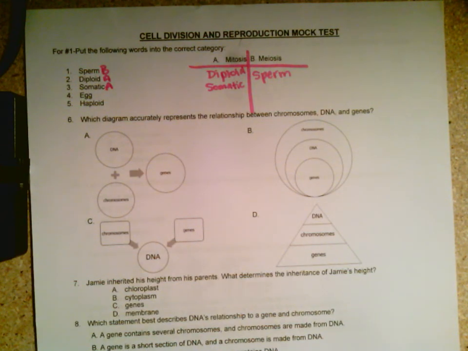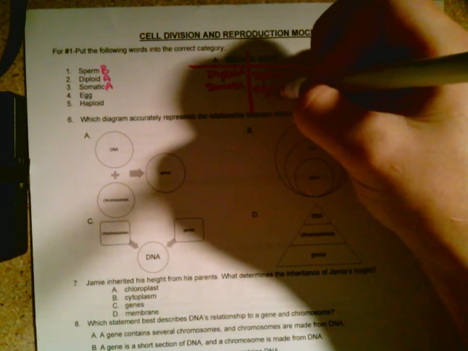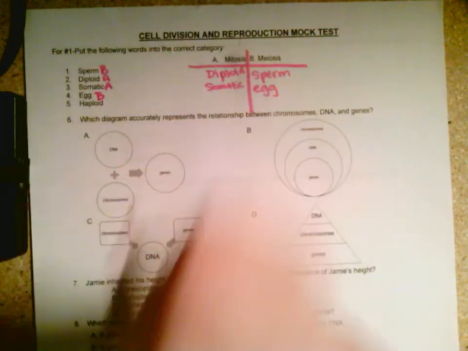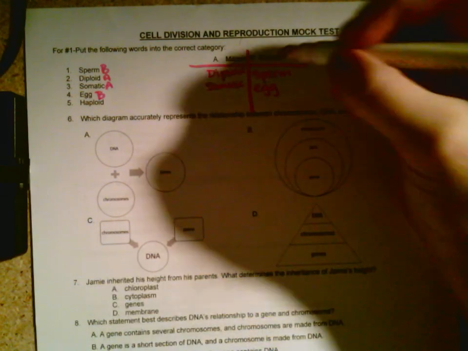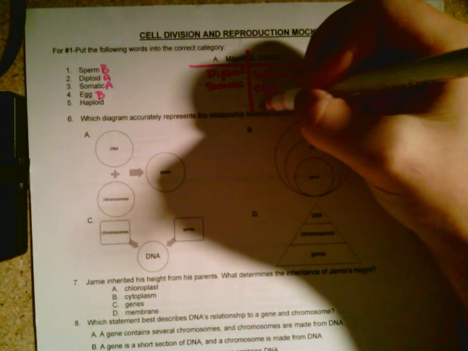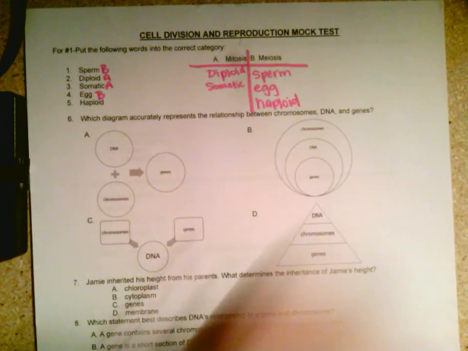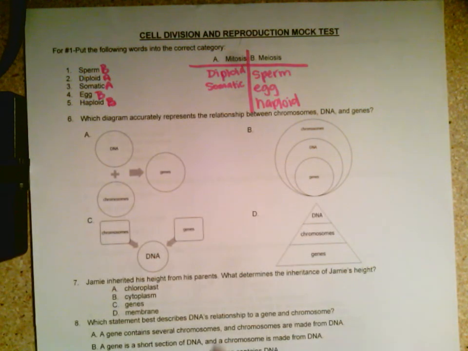4, egg. That is a female sex cell, or female gamete, so that's going to be made through the process of meiosis. So 4 is B. And 5 says haploid. Haploid means it has half the number of chromosomes as the original parent cell. And those are made with meiosis. So haploid is B as well.